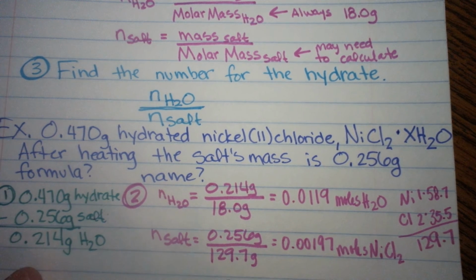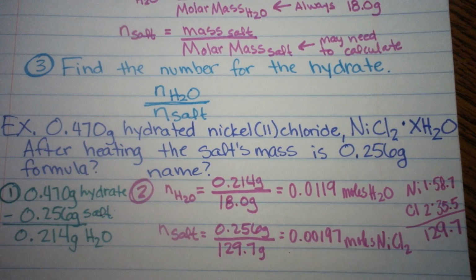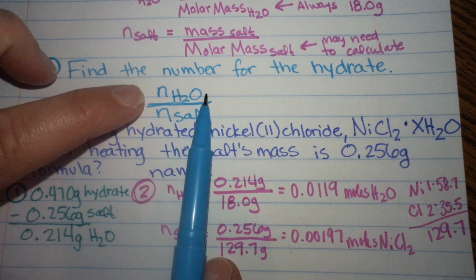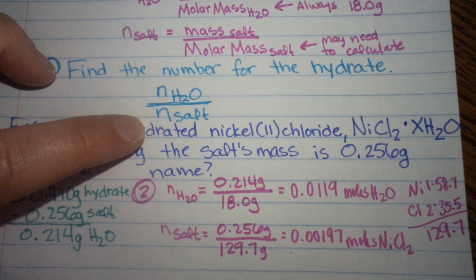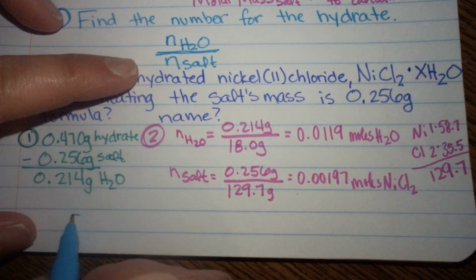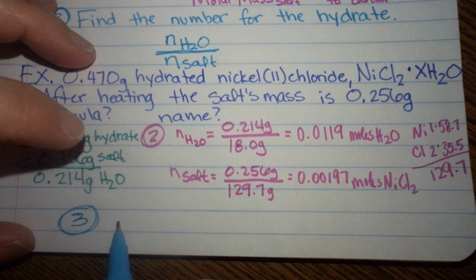So, long problems, but we're almost there. So we're on the 3rd step. The 3rd step is find the number of moles. So we're going to take the moles of water and divide it by the moles of salt. So we're just dividing these 2 numbers.